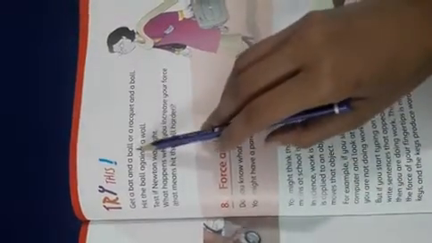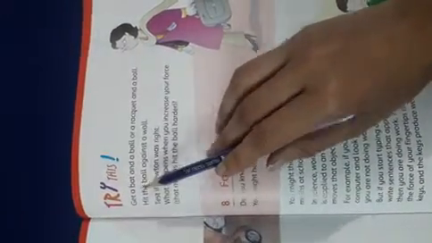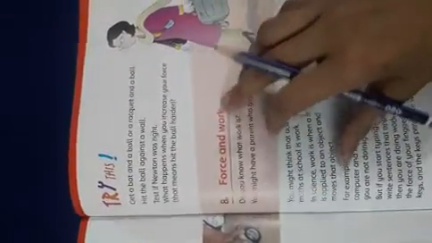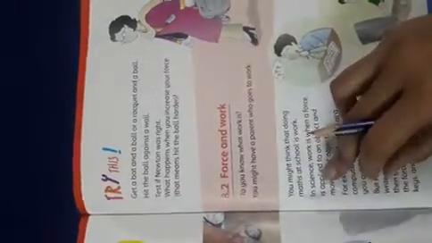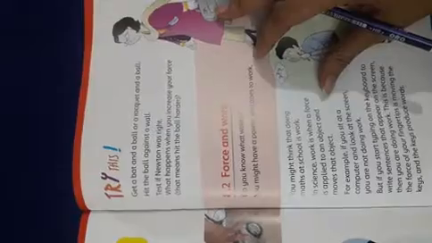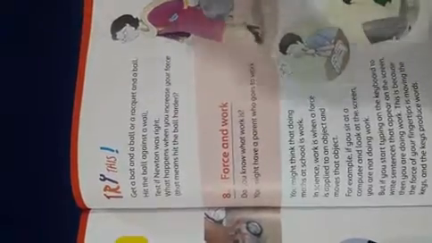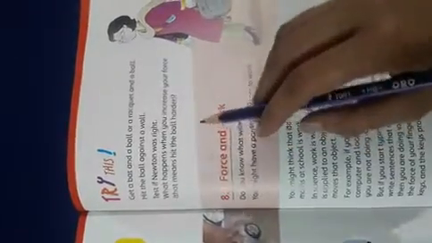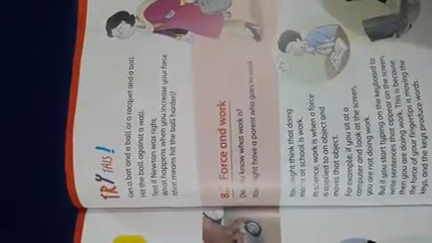When you hit the ball with a bat, it will strike the wall and come back. When you hit the ball harder, it will speed up and come back to you with increasing speed as well. So that is how we can say that there is a direct relationship between the force and the speed. The stronger the force, the faster the speed.